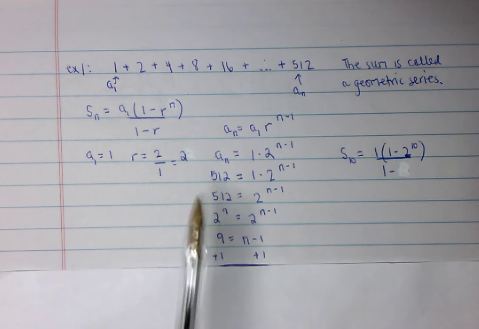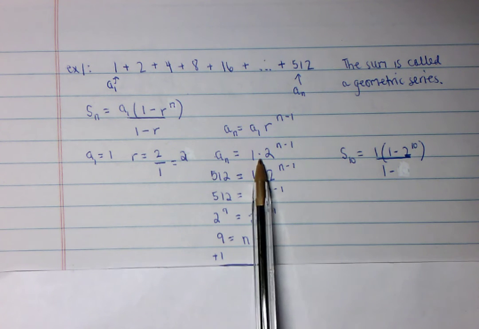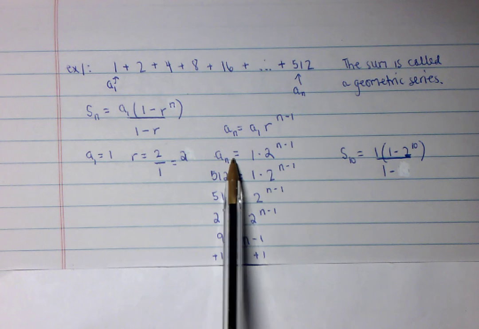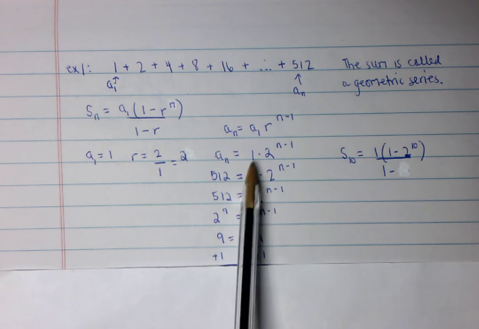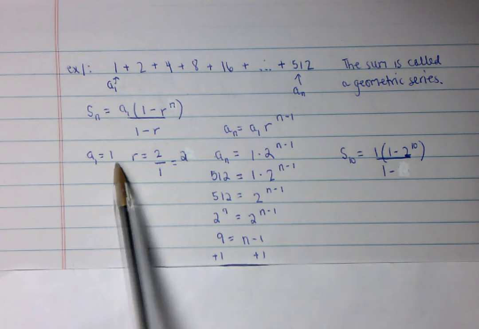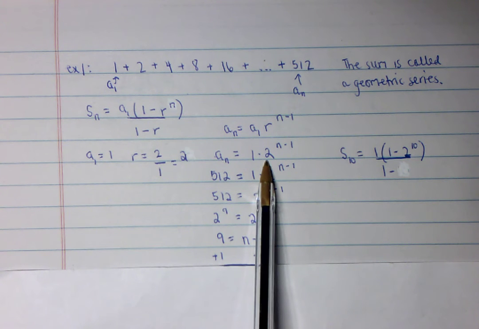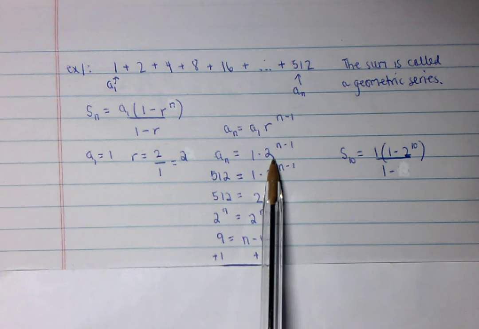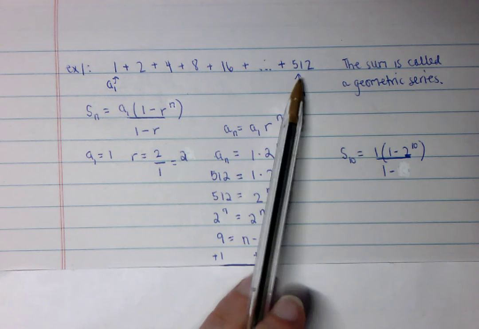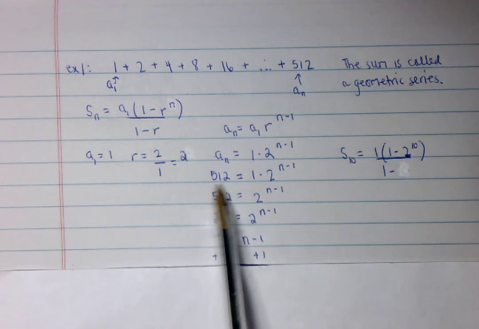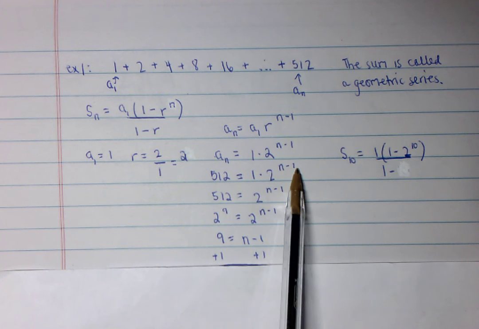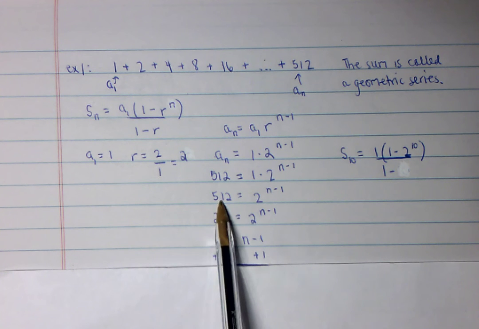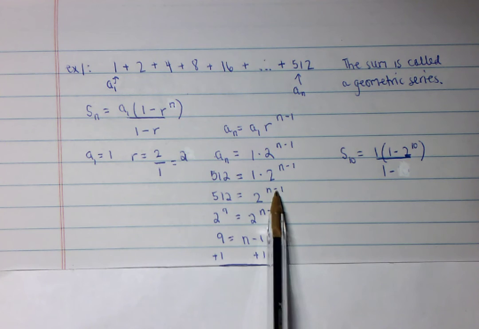This work here was what I wanted to write down for finding n, finding the number of terms that you're adding together. So we say a sub n, and then we don't know n. We're going to plug in a sub 1, so that's 1, and then we're going to write that multiplied by our common ratio to the n minus 1. Our common ratio is 2. From here, we can use that last term because we want to know how many terms that's going up to. So 512 equals 1 times 2 to the n minus 1. We normally then divide by this number, but since it's just a 1, I just rewrote it as 512 equals 2 to the n minus 1.